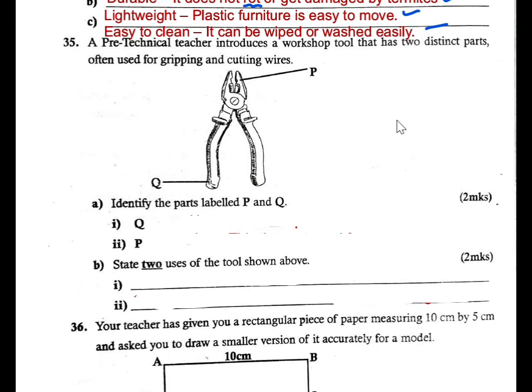Question number 35. A pre-technical teacher introduces a workshop tool that has 2 distinct parts, often used for gripping and cutting wires. You can see here we have the tool. The question is asking, identify the parts labeled P and Q.